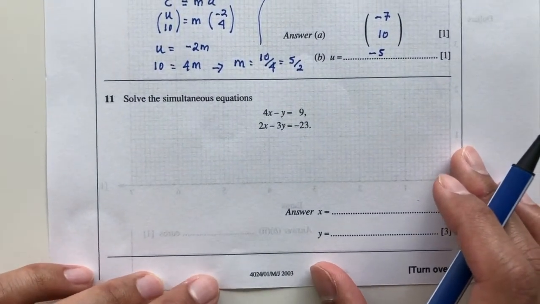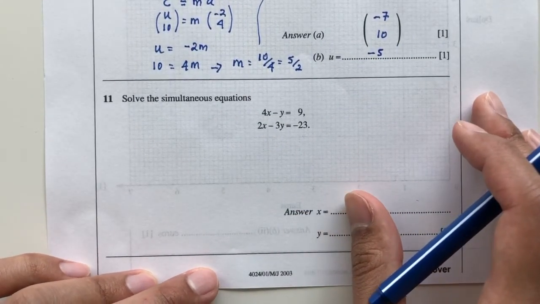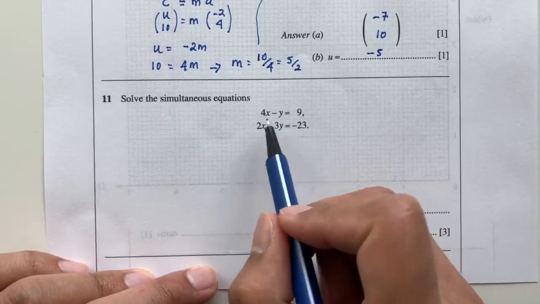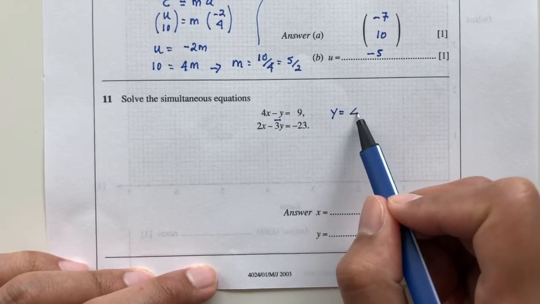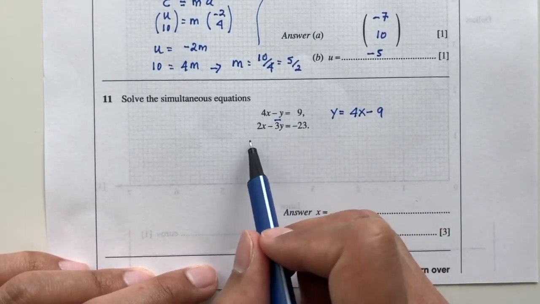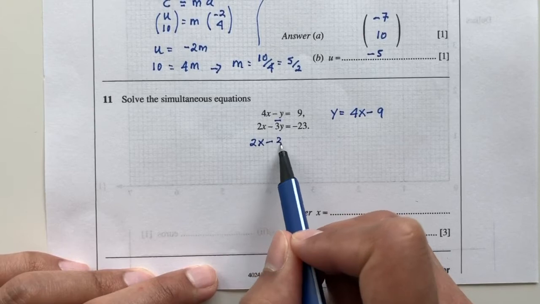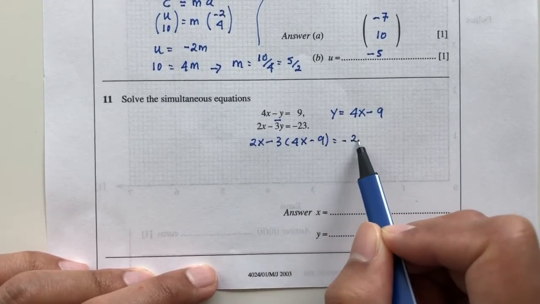Now part 11, we have to solve this simultaneous equation. So you have 2 choices. One is elimination and one is substitution. So I have y here already. Let me just express y as the subject of formula. It becomes this minus this. Now replace this back in this one. You will have 2x minus 3y, which is this, equal to minus 23.